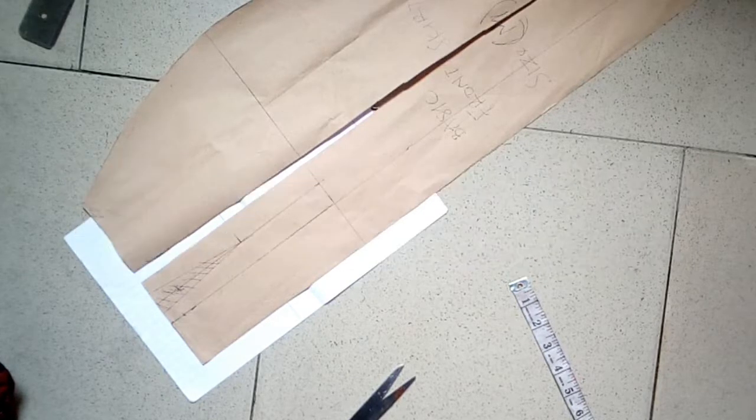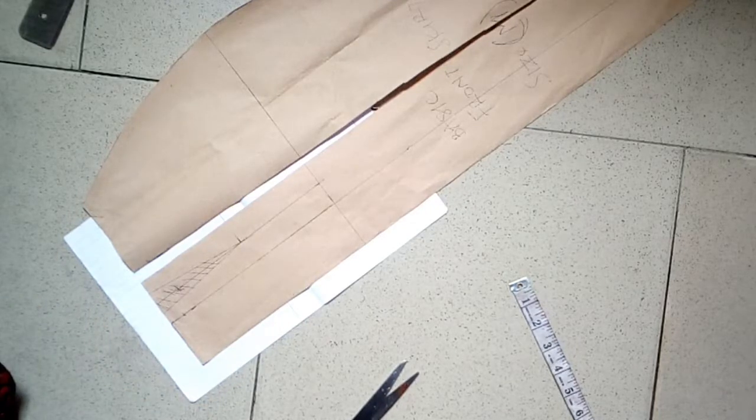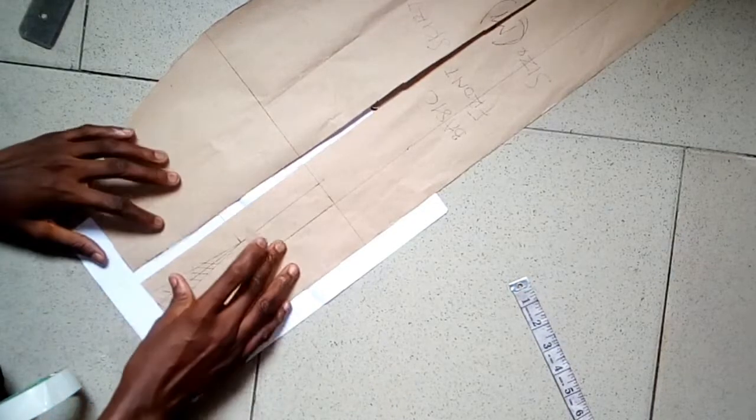You place this under here and you tape it down.